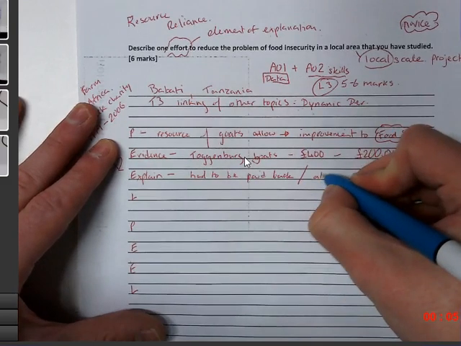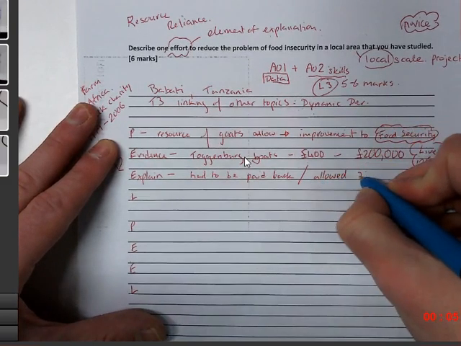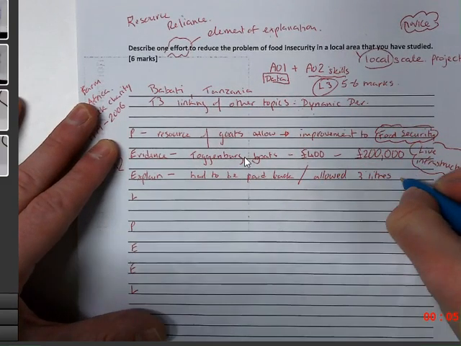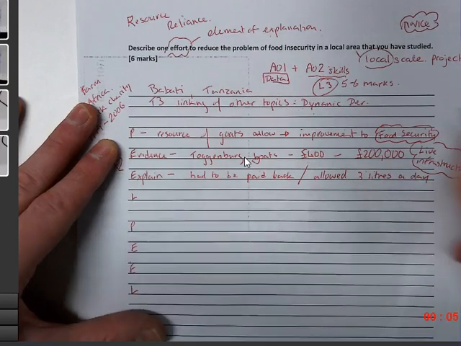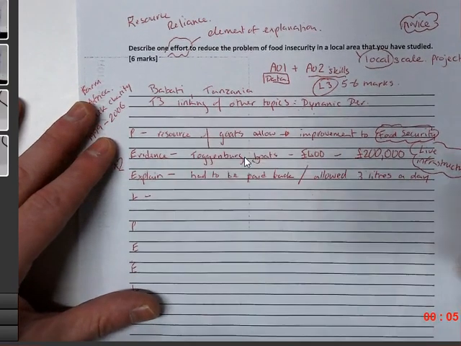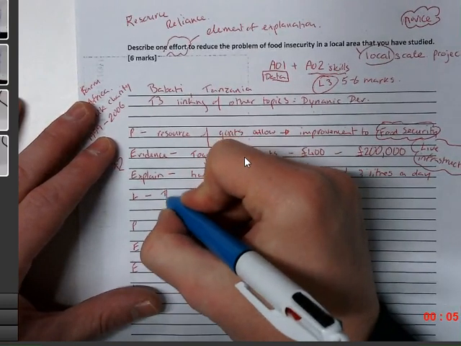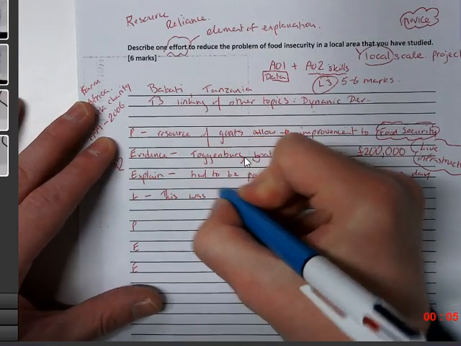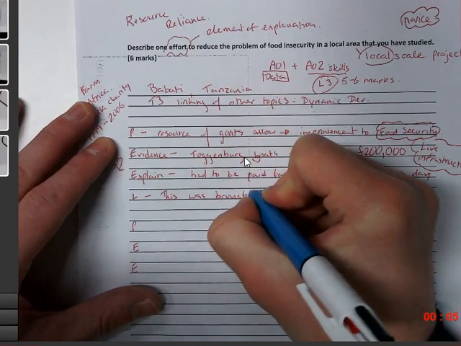they allowed for, I think it was 3 litres a day. More data, actually. There's not a lot of space to fill that in above. As a result, we see that this was brought in to do what?